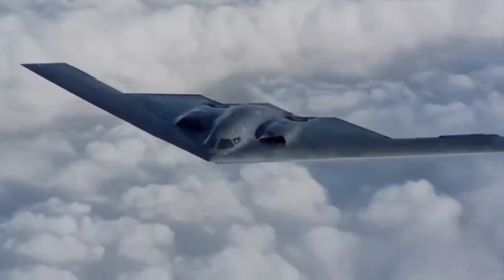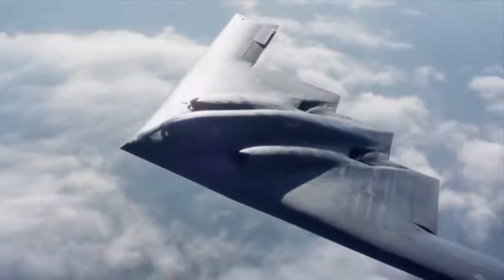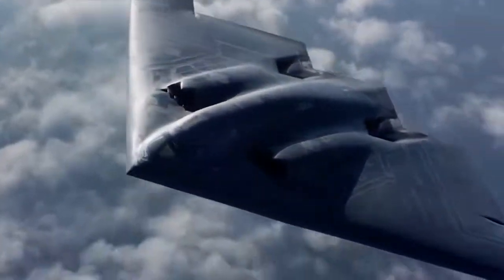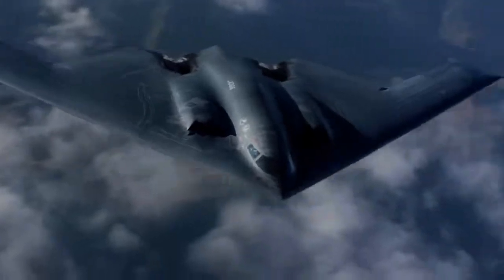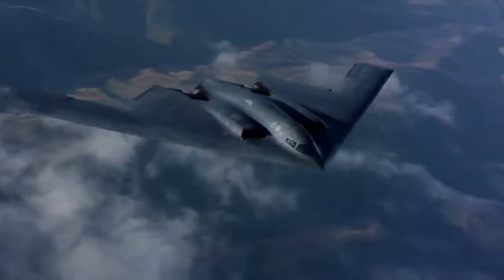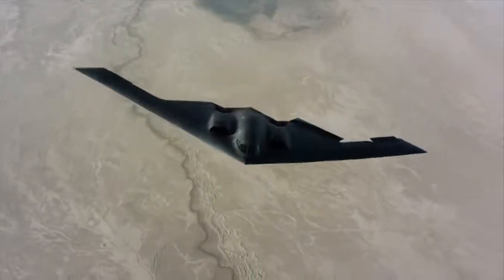The B-2 stealth bomber is probably one of the most iconic planes to have ever been built. Its sleek flying wing design makes it practically invisible to radar and incredibly fuel efficient, allowing it to penetrate even the most sophisticated of enemy defenses. But how did this incredible aircraft come into existence, and what technological advancements made it possible?